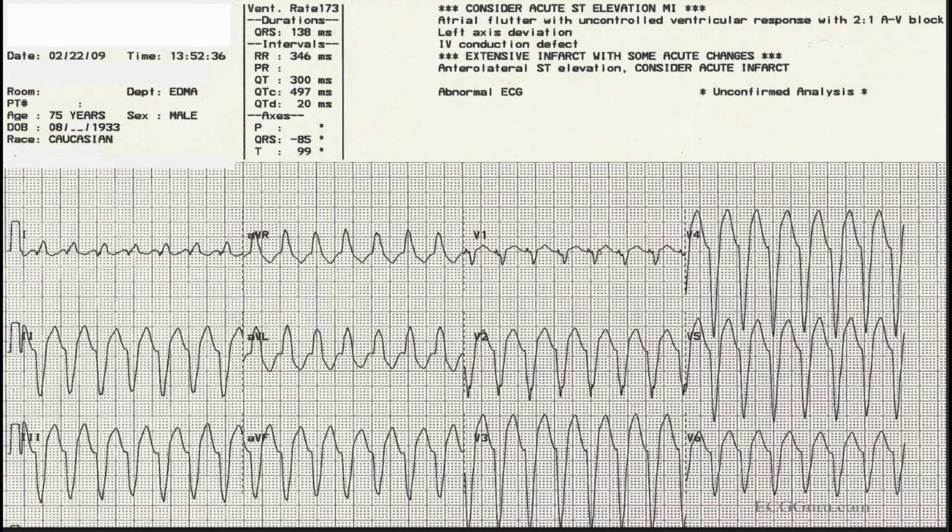VTach is very, very likely when you have a very wide monomorphic or one-phase QRS. In this case, the width of the QRS, they give it as 138 milliseconds. I don't believe that's accurate. When I look at this QRS, I believe it starts right about there, if you can see the little blue dot that I'm making, and it ends right about there. And I think that's at least 4 little blocks. And so 4 little blocks would be 0.16. Either way, this is wide, but wide or extremely wide QRS definitely favors the diagnosis of VTach.